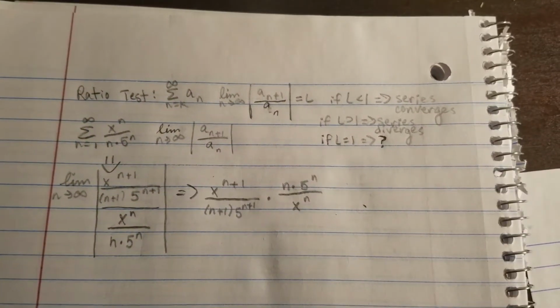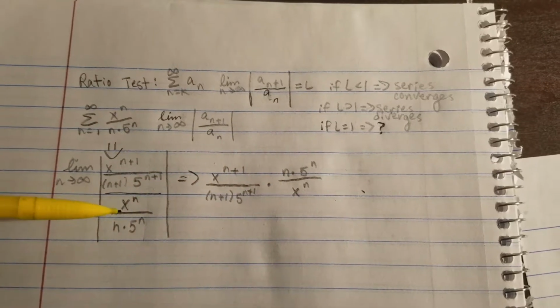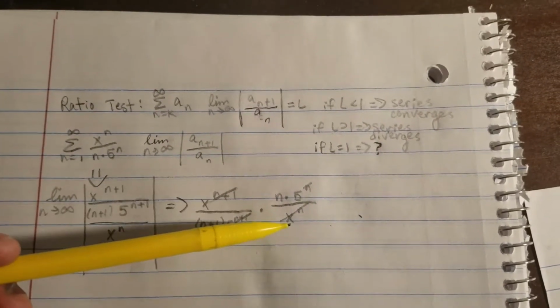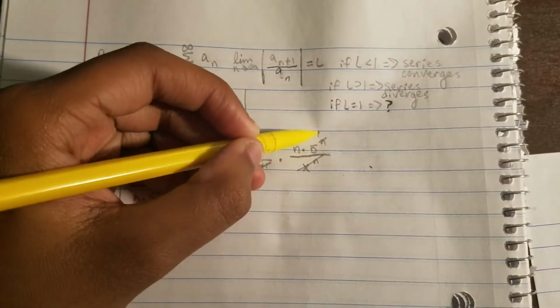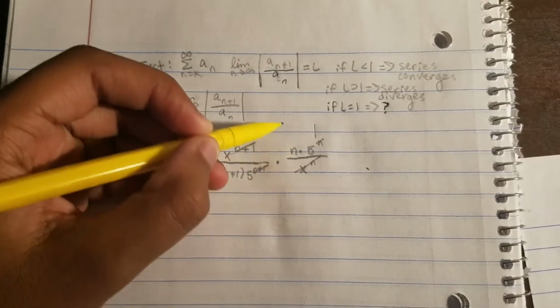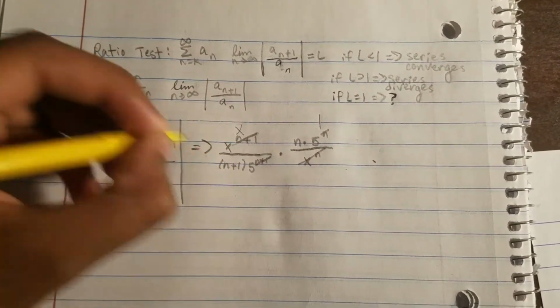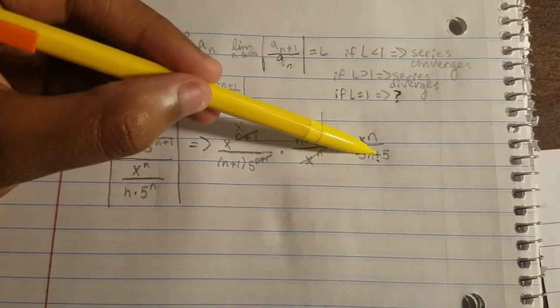To make the problem simpler, I rewrote this as this. By multiplying by the reciprocal, it's the same as dividing. Next, we cancel out the terms. This becomes x, this becomes 1, this becomes nothing, this stays n, and this just goes to n plus 1 times 5. Rewriting that, we get x times n over 5n plus 5.